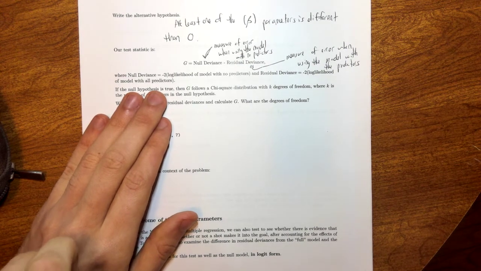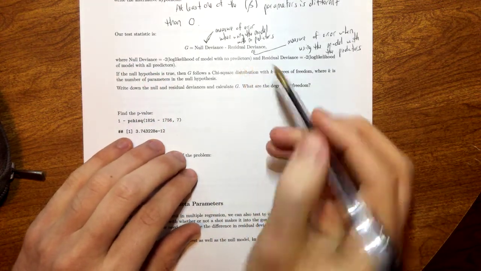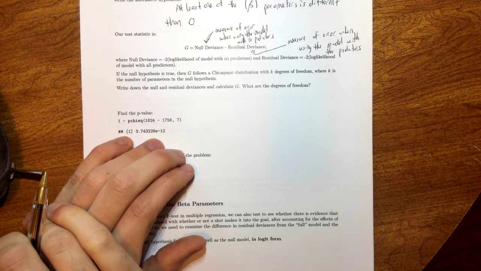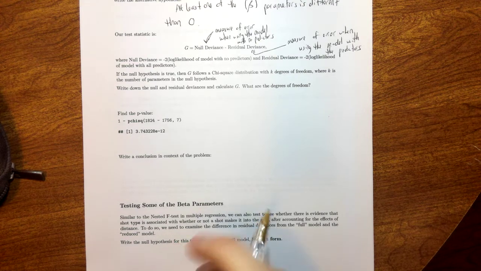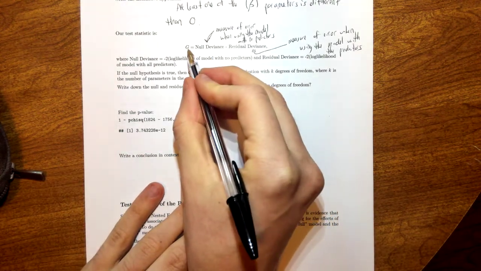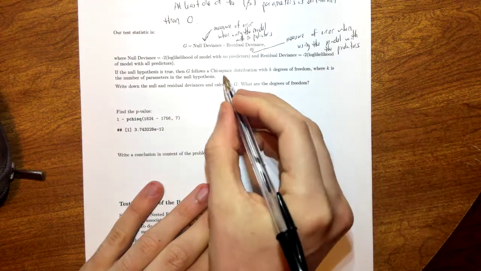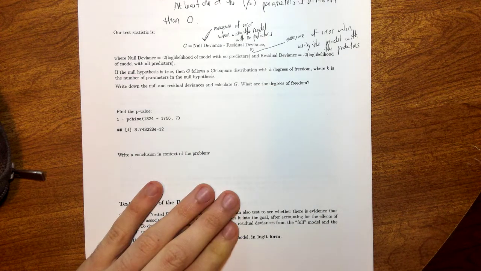Okay, and so from some stat theory stuff that we're not really going to talk about, you just have to take the leap of faith and assume that this is true. Then this test statistic, which we're calling G, if the null hypothesis is true, follows a chi-square distribution, which you probably remember from stat 113.